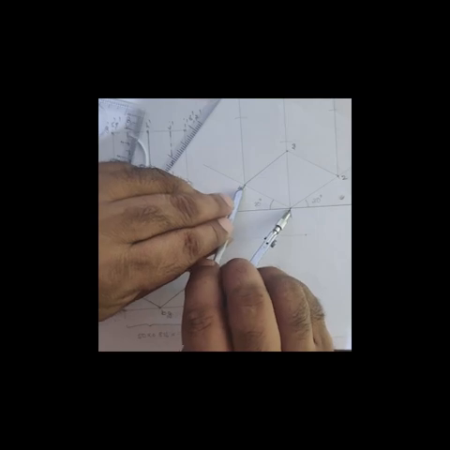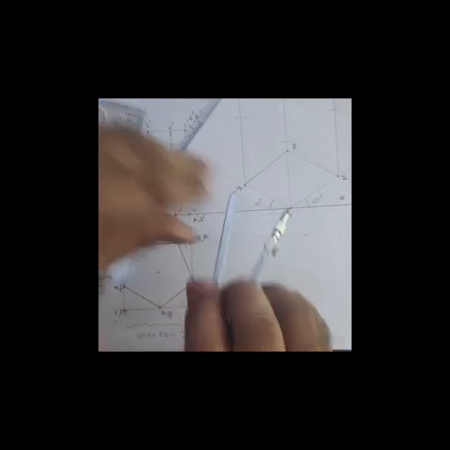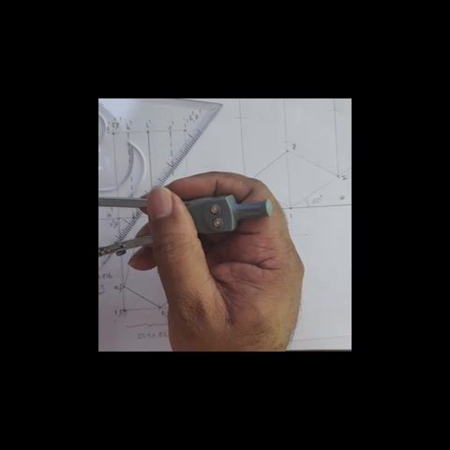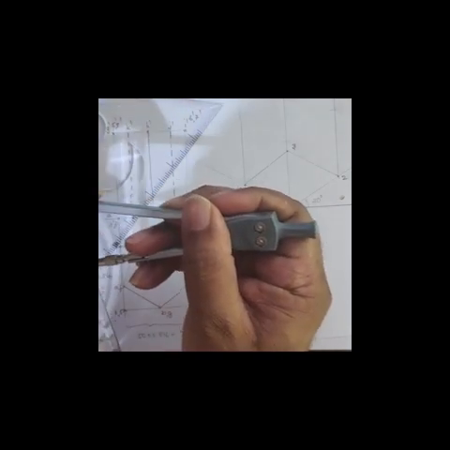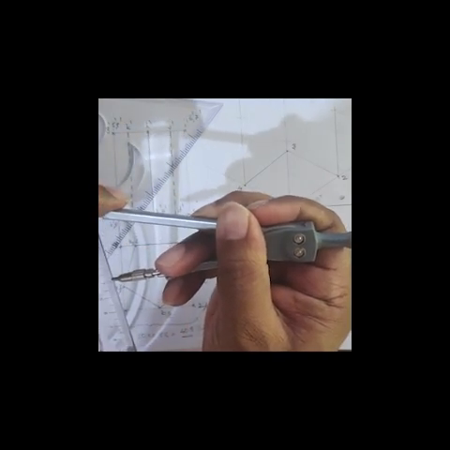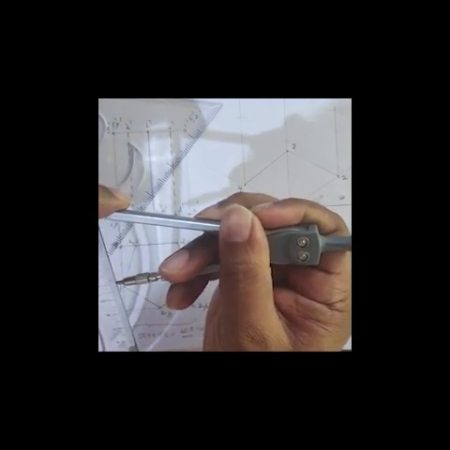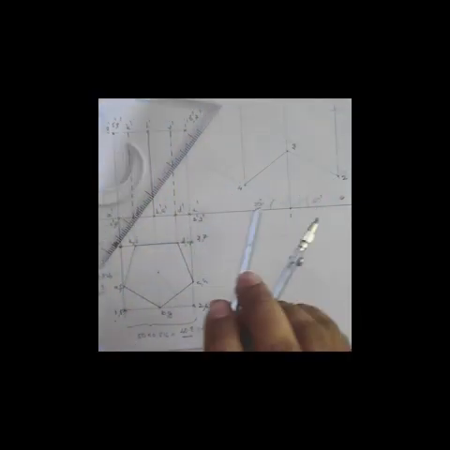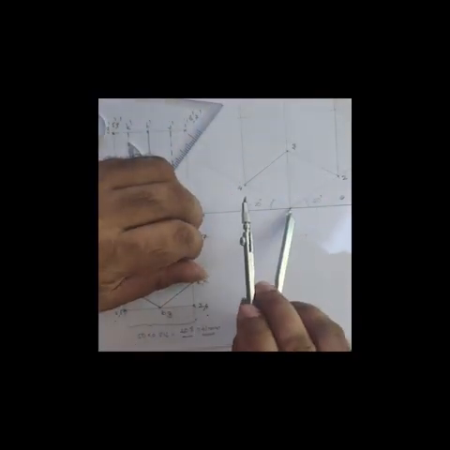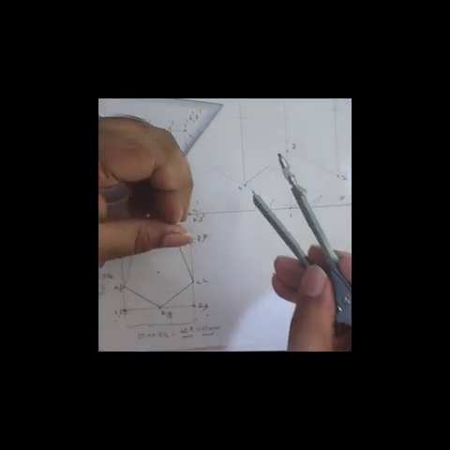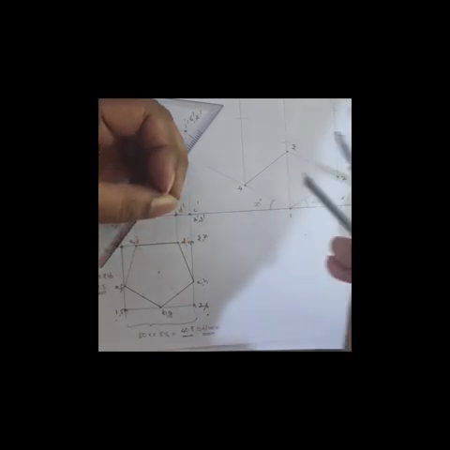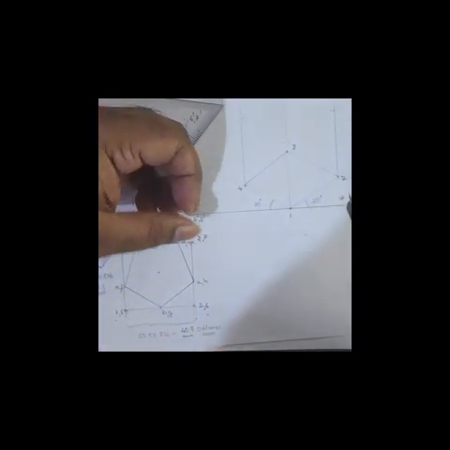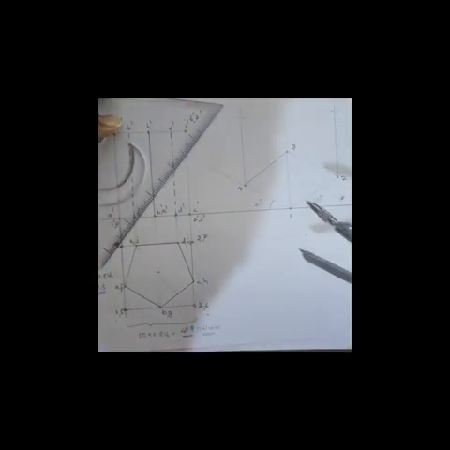This distance must be 37.5. Take 37.5 and check this. This is 37.5, this is 37.5, this is also 37.5. This is 41, this is also 41. And after that you are marking 49 mm as height.